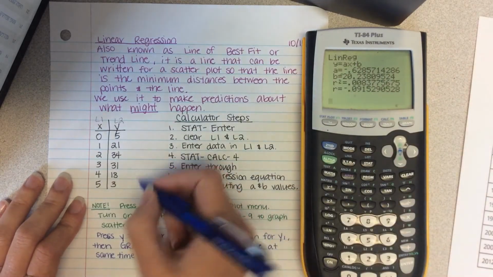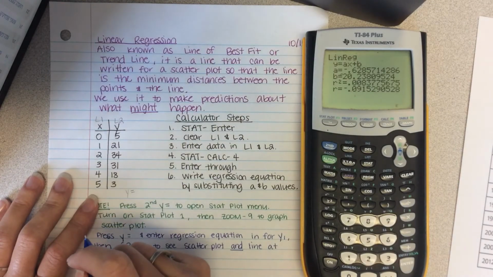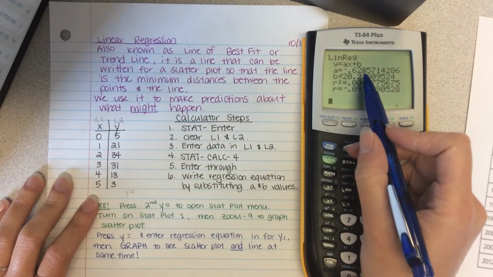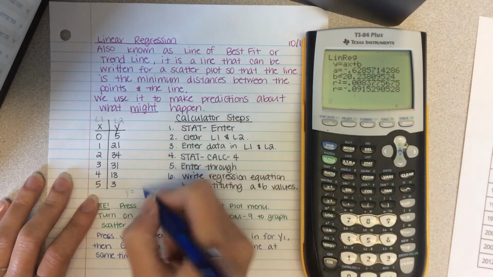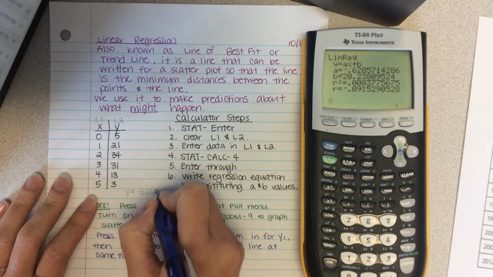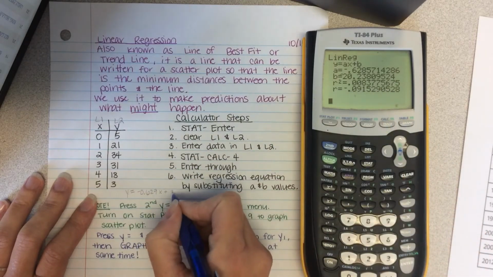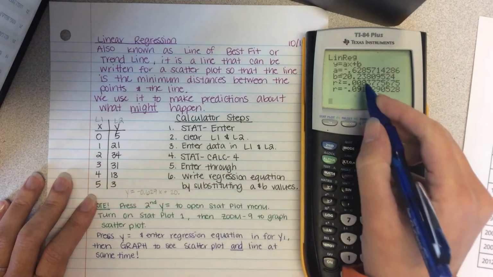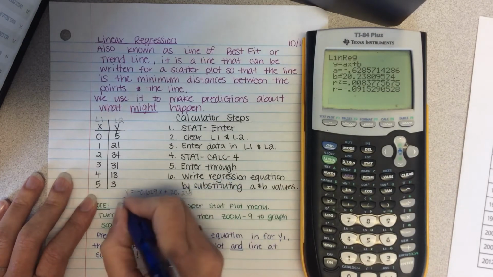So for this, it's going to be Y equals, we typically round to about 3 or 4 decimal places. So I'm going to round to 3. So this 5 tells me that my 8 has to round up. So Y equals negative 0.629x plus 20.232. And that is my regression equation.